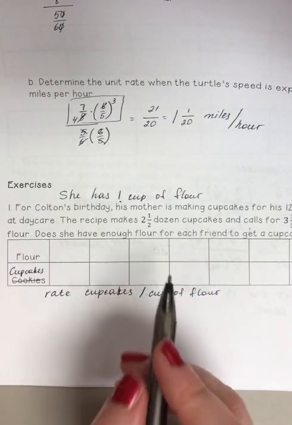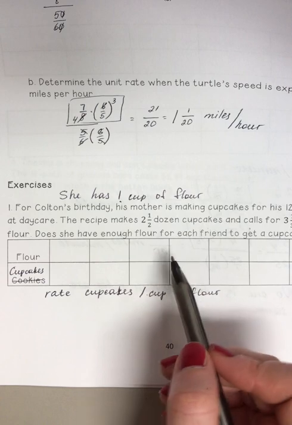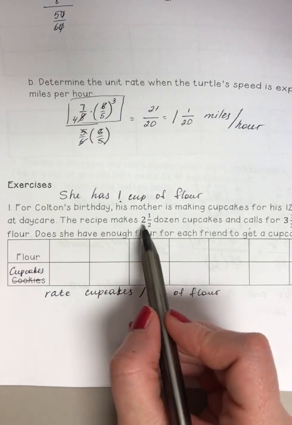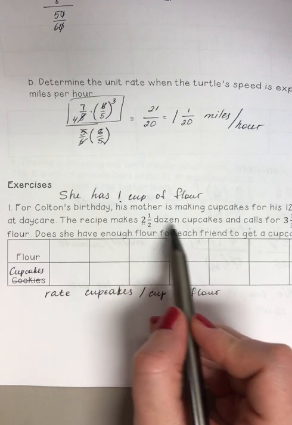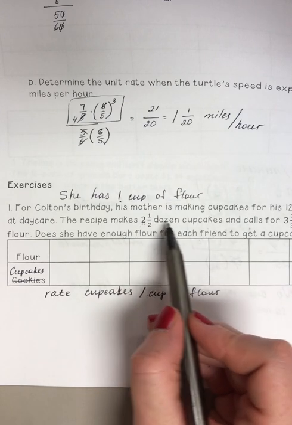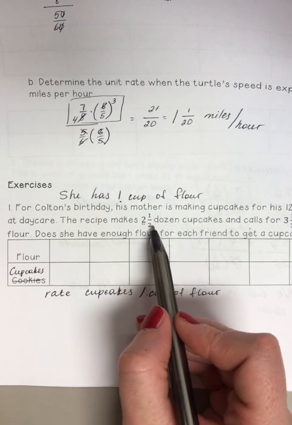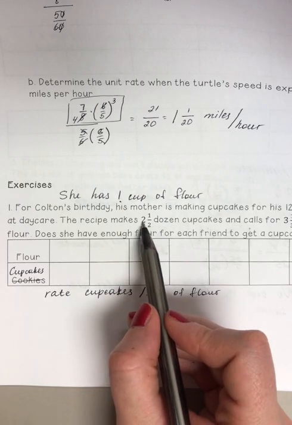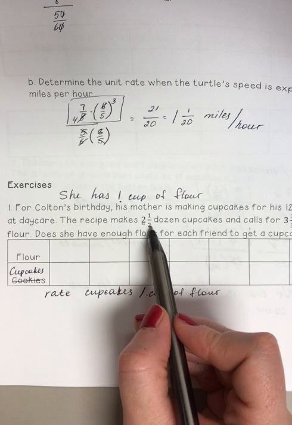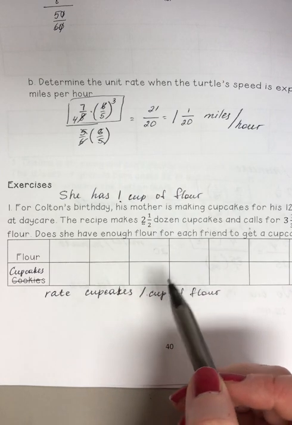So let's change our dozen cupcakes into the number of cupcakes. 2 dozen is 24. All right, 1 dozen is 12, 2 dozen is 24. What is half a dozen? Half a dozen is 6 because 1 dozen is 12, right? So 24 plus 6 is 30 cupcakes.